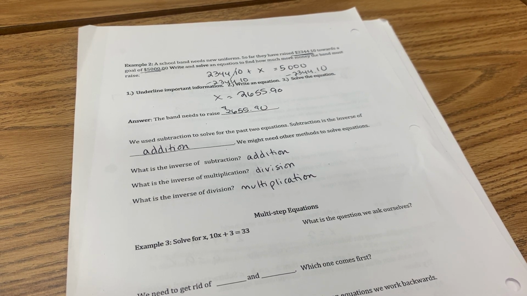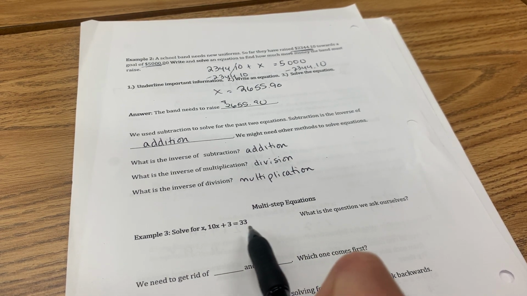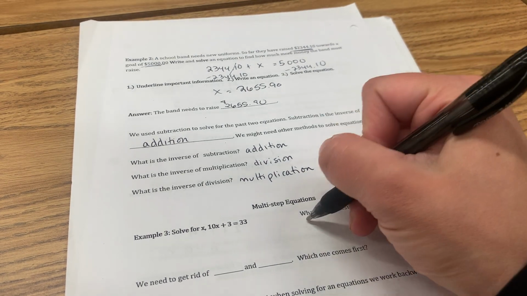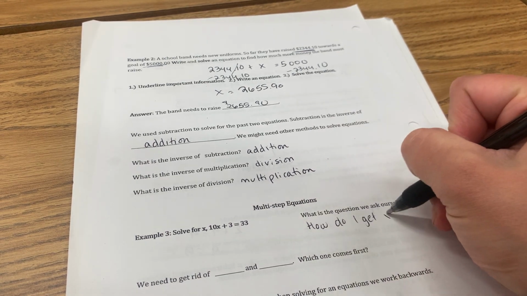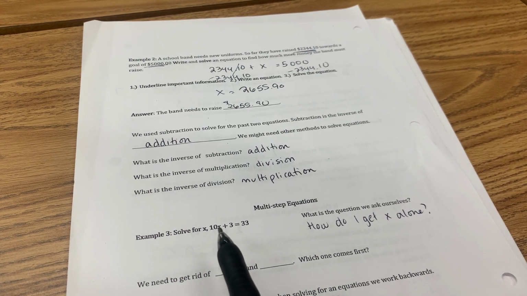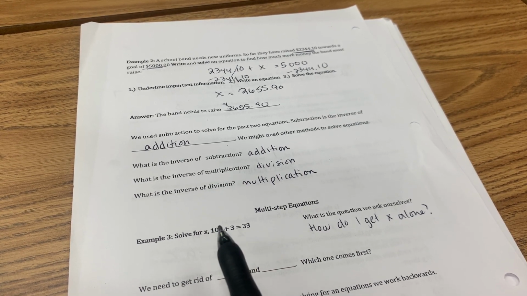So, for example, 3, it says solve for x. I have 10 times x plus 3 equals 33. It says, what is the question we ask ourselves? How do I isolate the variable? How do I get x alone? Well, x has to have 10 being removed and 3 being removed. Which one do we get rid of first, 10 or 3? Well, if we're solving, we're working backwards.